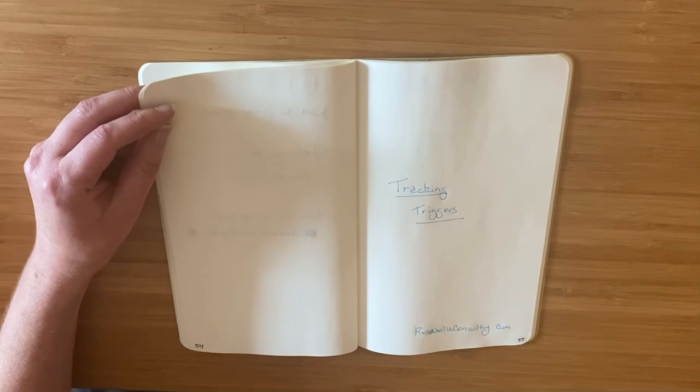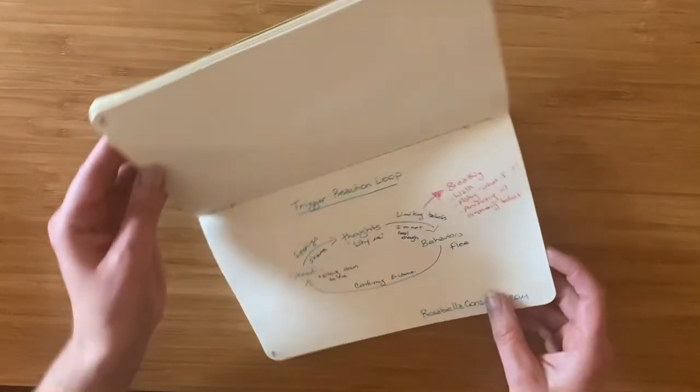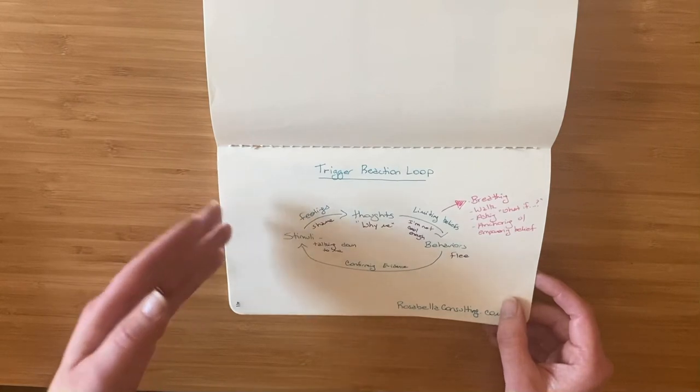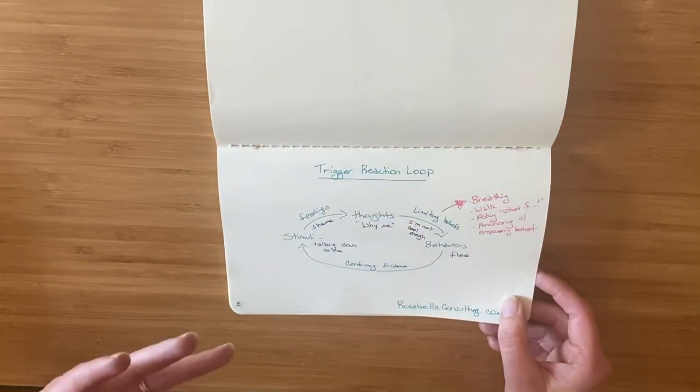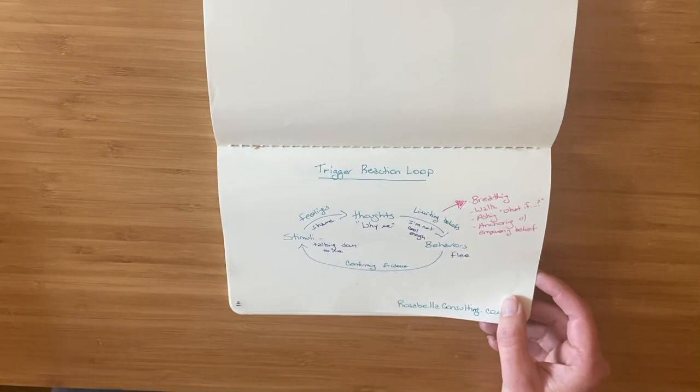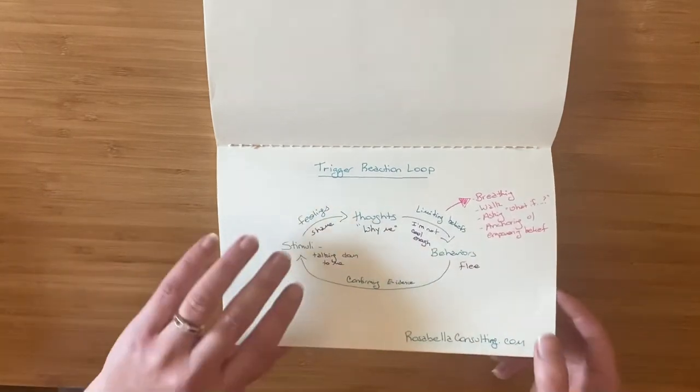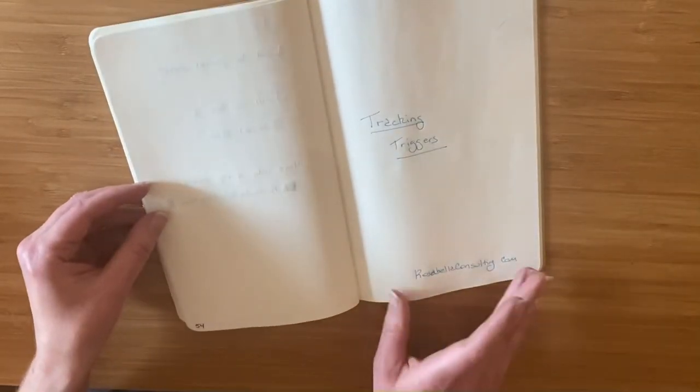Now, this is a tool that is really great to use if you're going through the pattern rewrite process, which I shared in some earlier videos. It particularly helps when you're working in the trigger reaction loop, when you're striving to understand what is triggering you to experience a patterned threat response of fight, flight, freeze, or appease, and therefore you are not showing up the way you want to in certain situations. So that's what we're going to do here today.